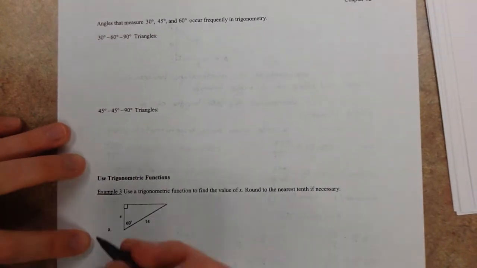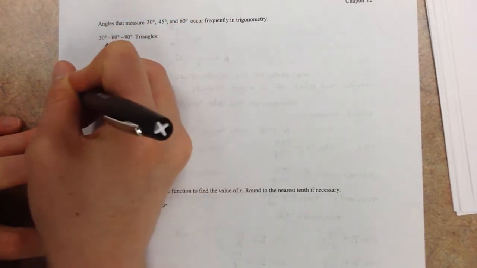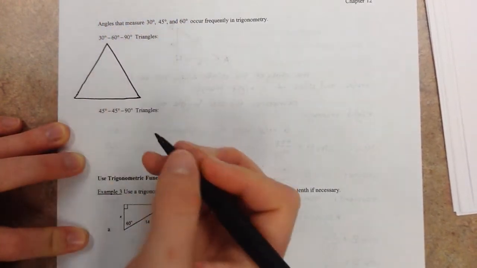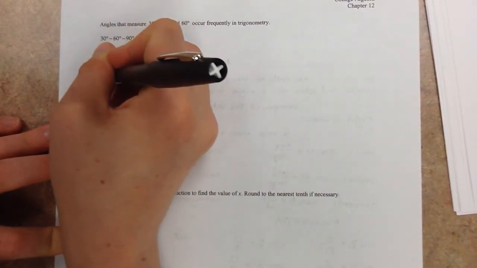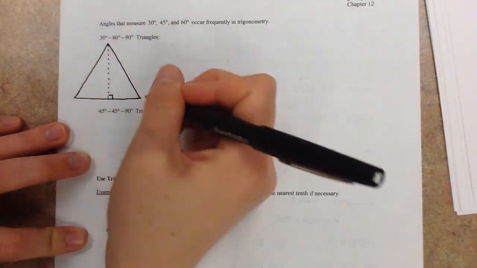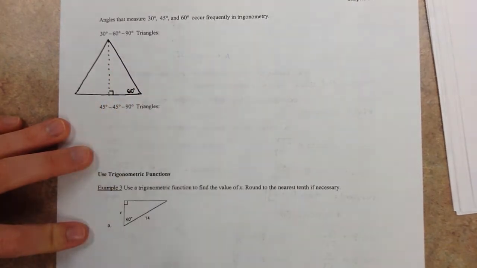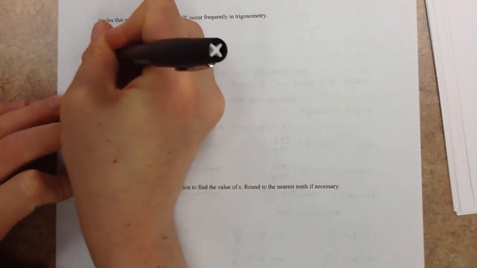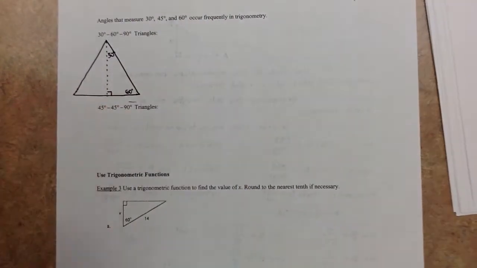So the way that we find the measurements for a 30, 60, 90 triangle is we start with what we call an equilateral triangle. You guys remember these? Equilateral triangles, all of the angles are the same, all of the side lengths are the same. And so then what I do is you drop down and you turn this half right here into a 30, 60, 90 triangle. So this is already 60 degrees from the equilateral triangle. And when I cut this in half, this becomes 30 degrees.